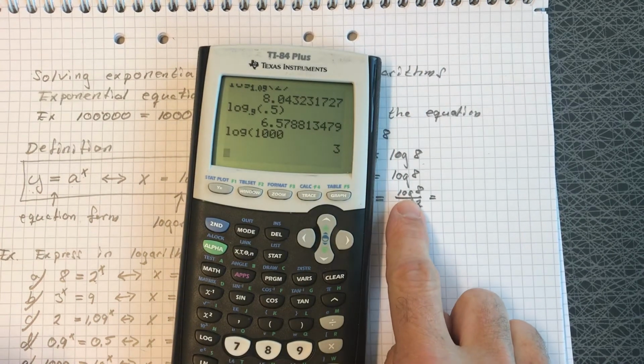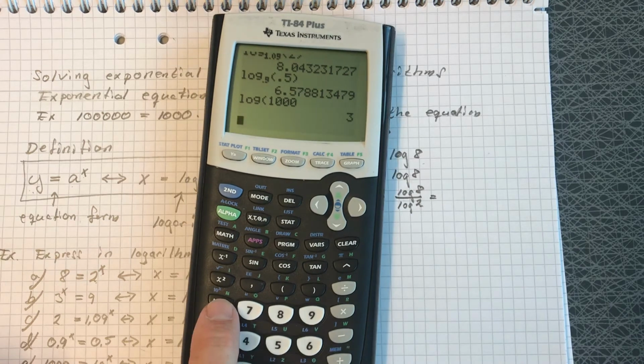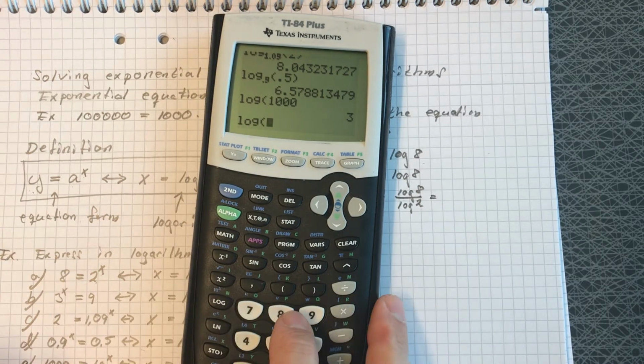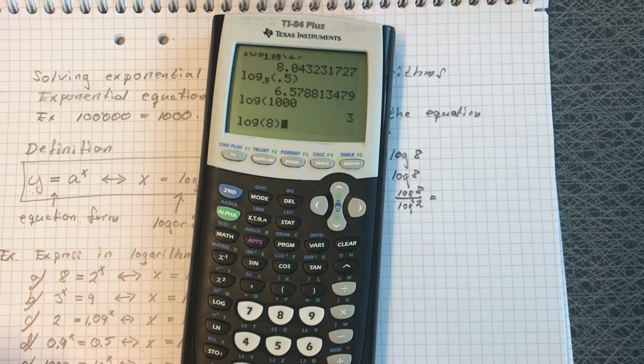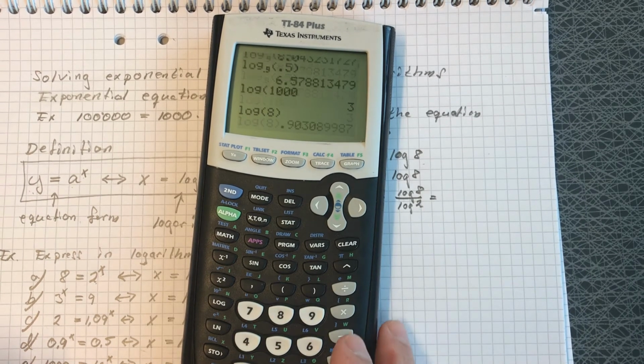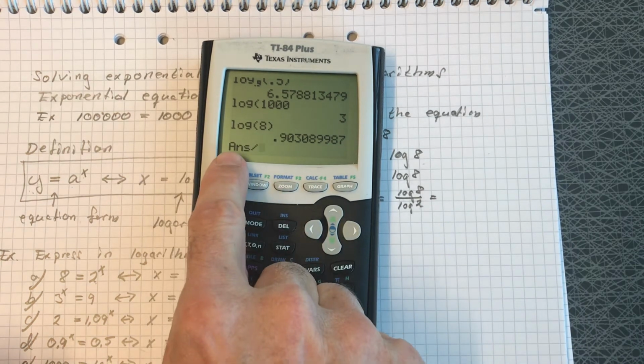So we start with log. You see it here? Log of 8. You can end with the brackets, and we can press enter and see what it is. Well, it's a decimal number. And then I divide this by log 2, so I just press divide. And then it says ans.